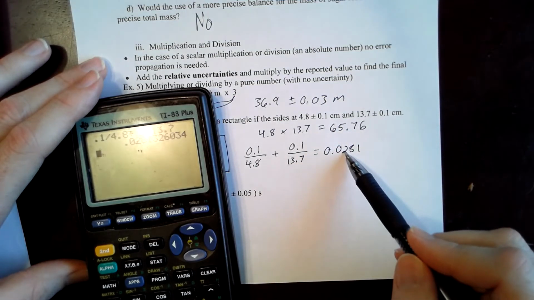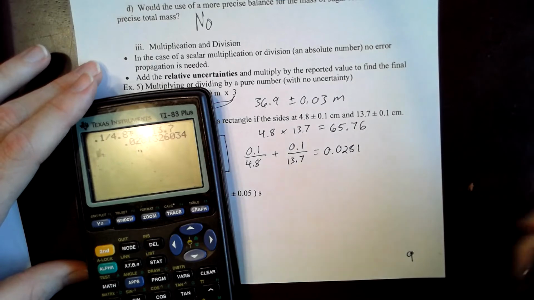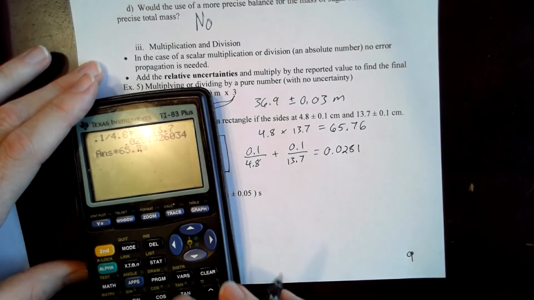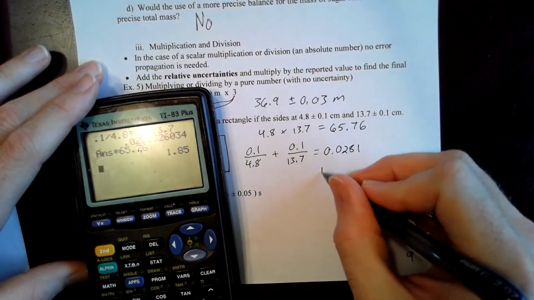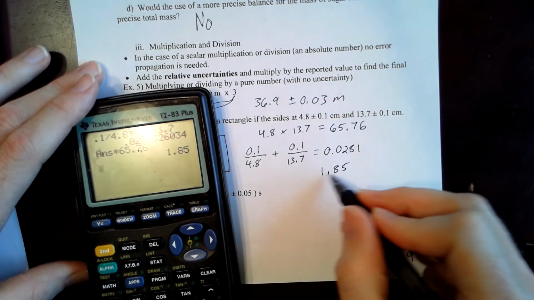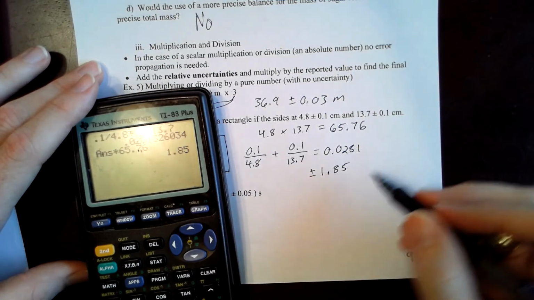Then I'm just going to take this number and multiply by that number, and that's going to be 1.85. That's my uncertainty. Okay?